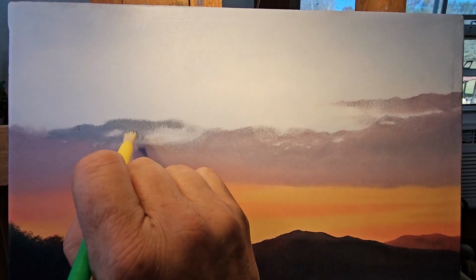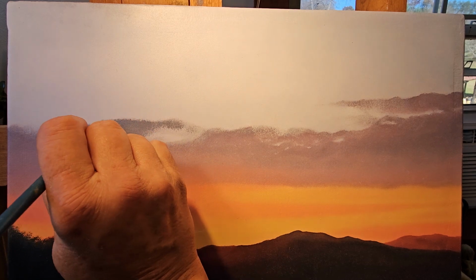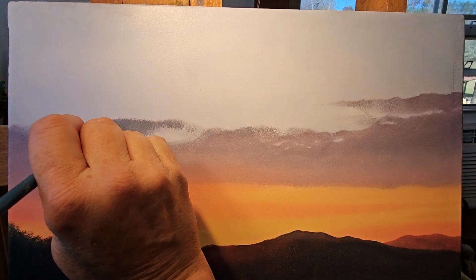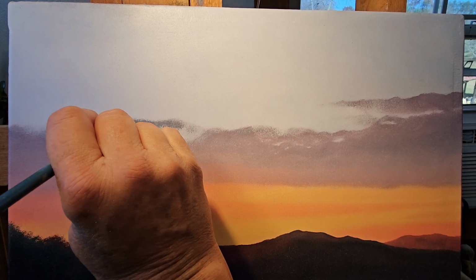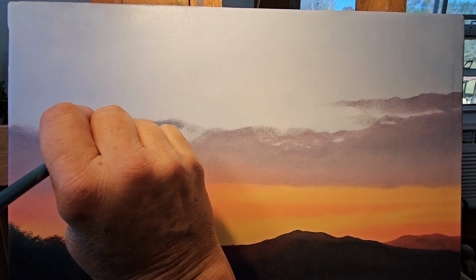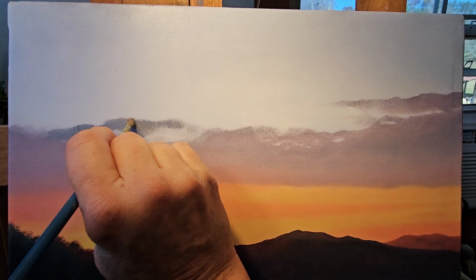And one of the things that I found that I was struggling with my clouds was the fact that they looked so grainy. And the only way that I think you can get rid of that is by using a smaller, more pointy brush along the very edges, like I'm doing now.